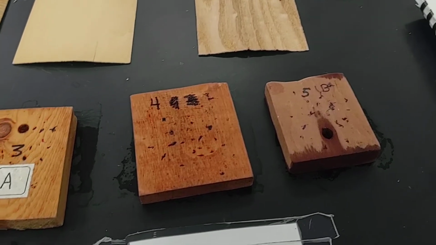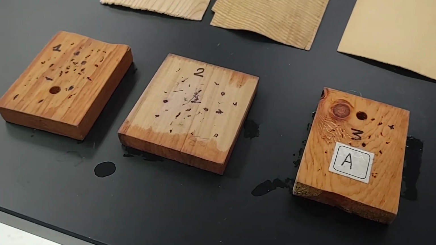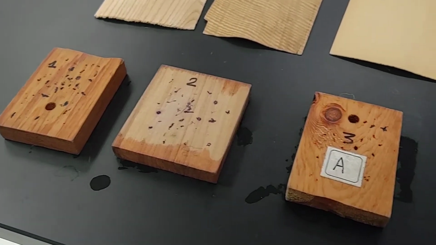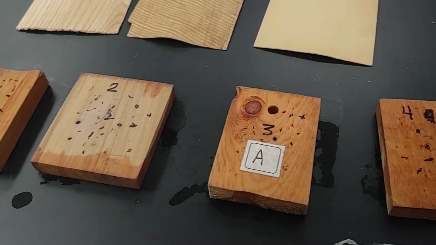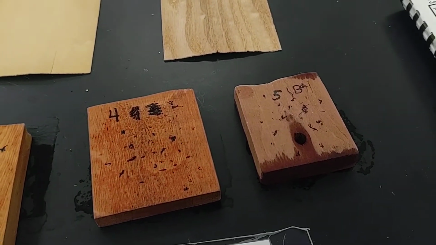Lab 8 starts off by giving you 5 mystery samples of wood, and you're supposed to do several different tests on these wood samples to determine what they might be best used for and what their best properties are.